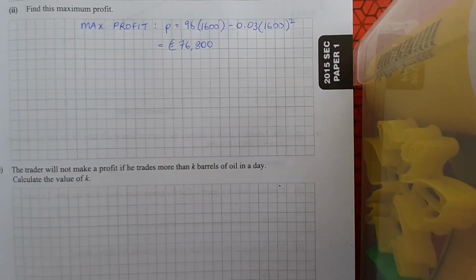We're told in part E that the trader won't make a profit if he goes over a certain number of barrels of oil in a day. And we're calling that value K, and we want to find the value of that number K. So to figure out what they actually mean by this in the question, it's worth our while going back to look at our diagram again for a moment.